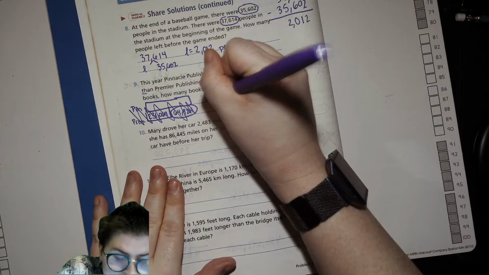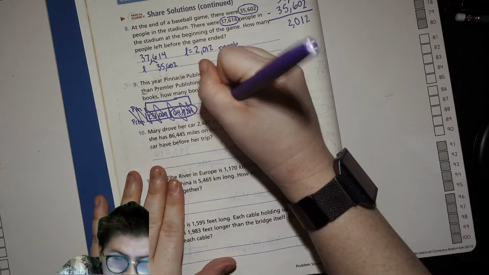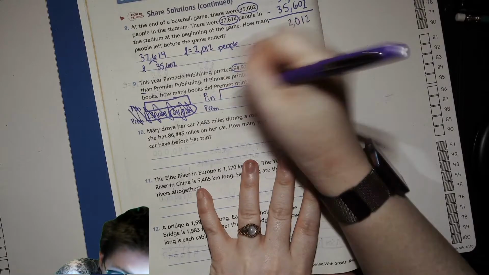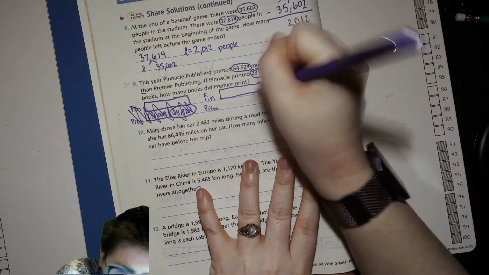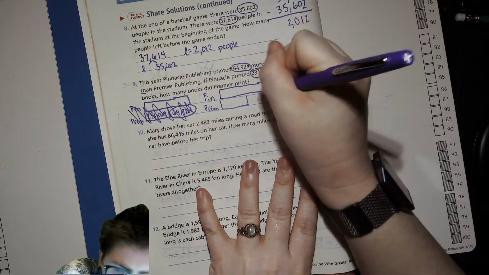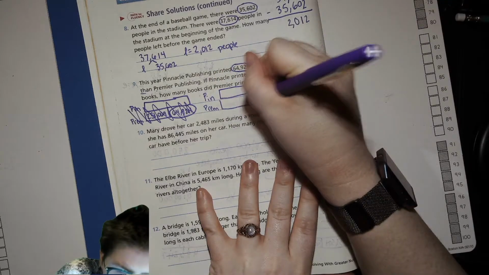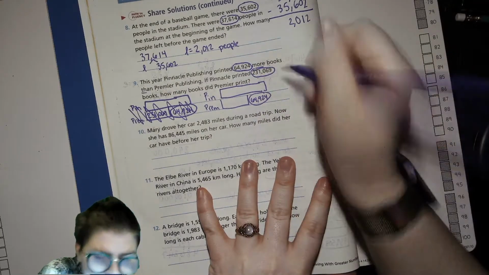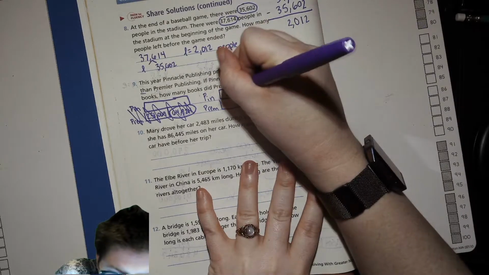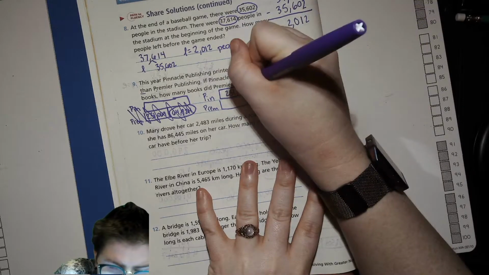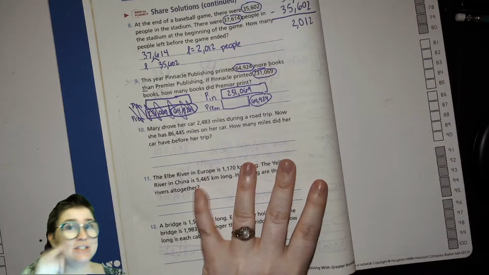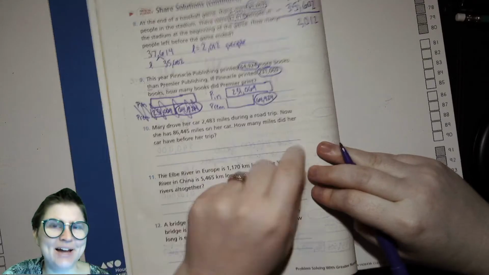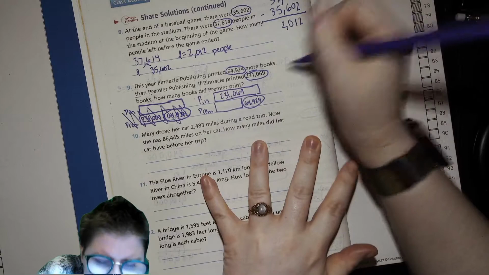Never know. So Pinnacle still gets the big bar. Premier gets the little bar. But rather than adding those, we're going to have to do something else now, aren't we? So we have our 64,904. Still is the difference. Pinnacle, though, printed 231,069. That changes things. What do we need to do here? We're going to have to subtract. Imagine if we added, then we'd have the wrong number. So let's go ahead and do that.